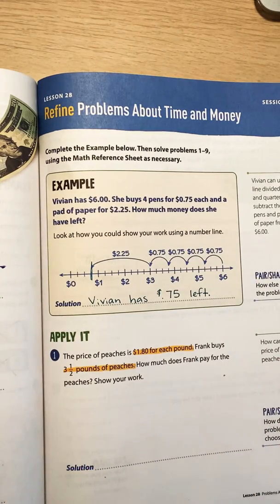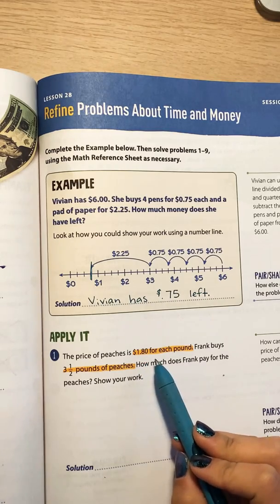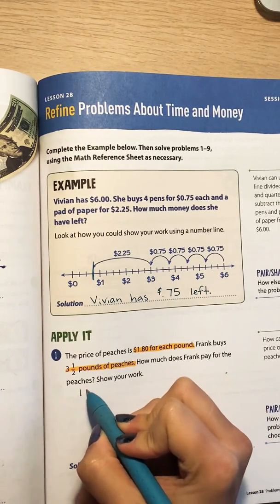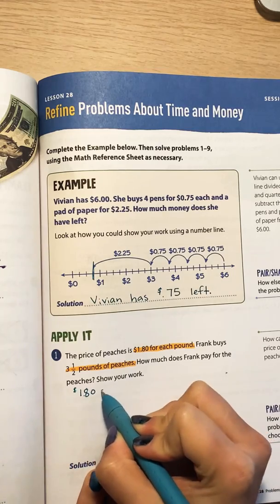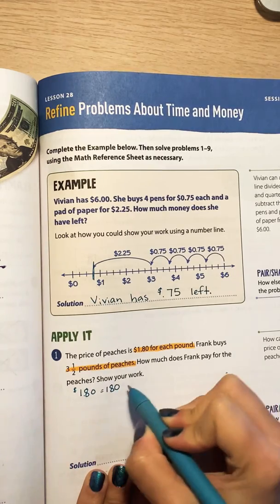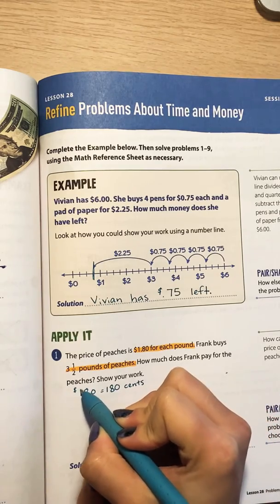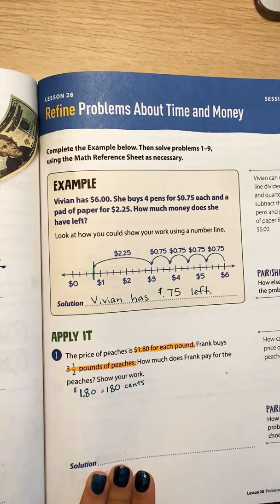Okay, so first step, I want to convert that $1.80 to just cents, so not the whole dollar. So remember, $1.80 equals 180 pennies or 180 cents. That'll be easier for me to multiply than this $1.80. Multiplying with decimals doesn't come around until 5th grade.